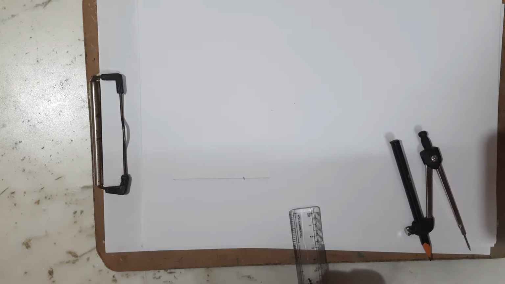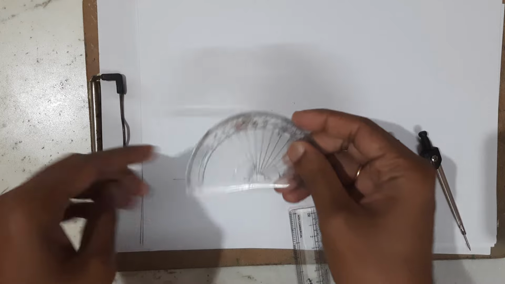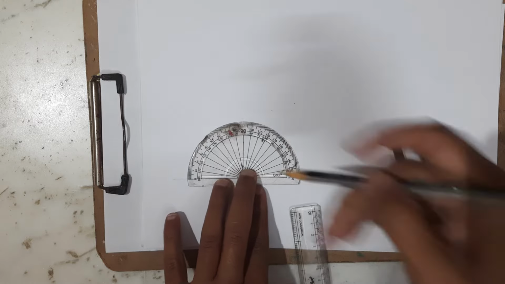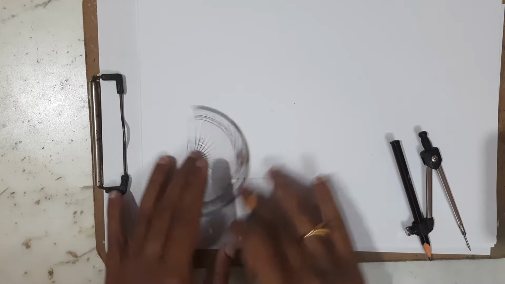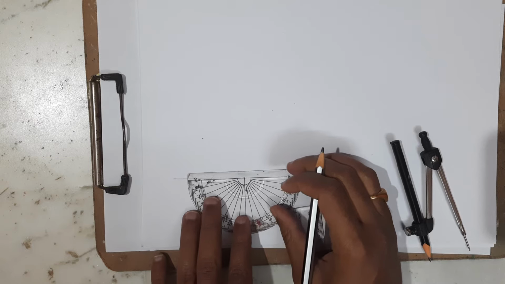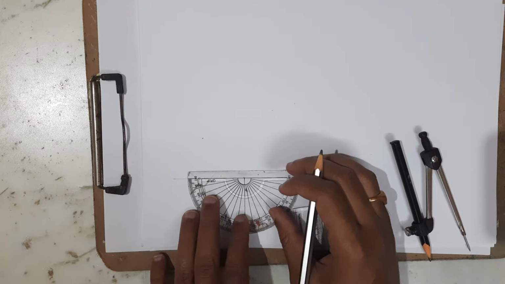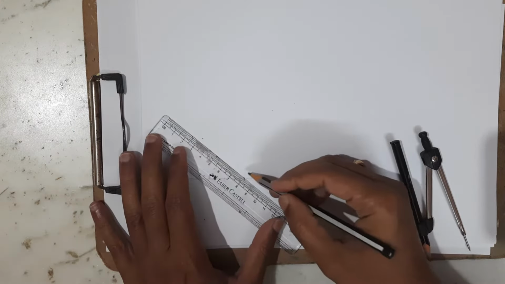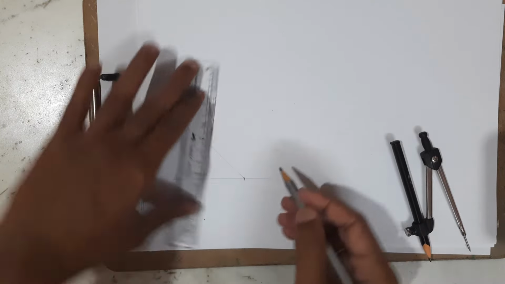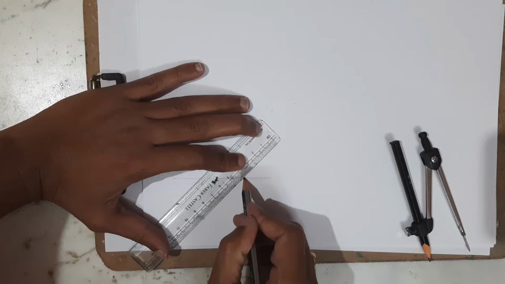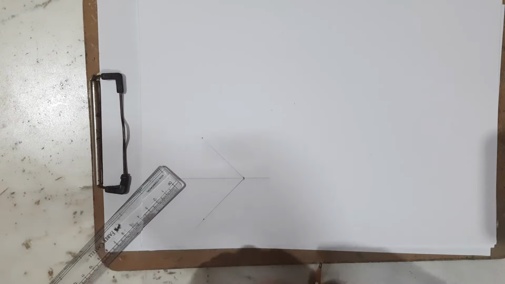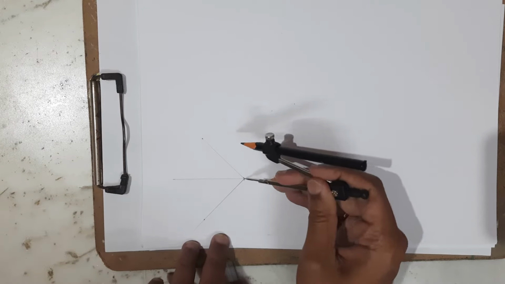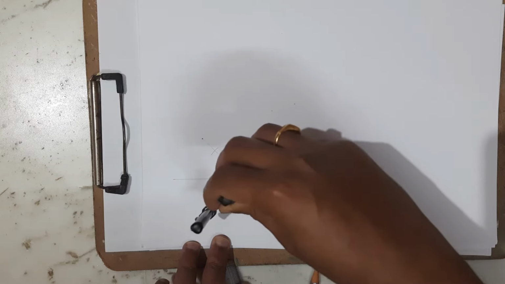Also take the protractor. From this reference point on the reference line, I am going to mark 45 degrees upwards, and in the same way 45 degrees downwards like this. Then I am going to draw thin lines, with the measurement of 35 mm. With this corner I am going to cut the arc up and down.